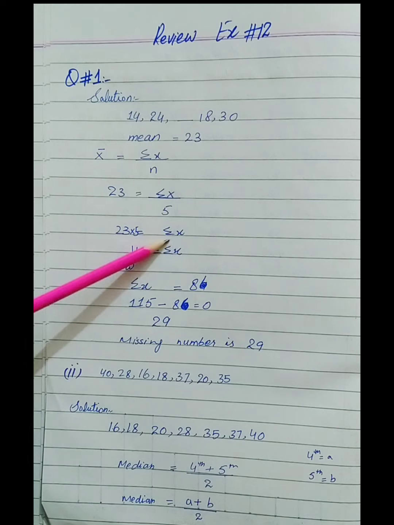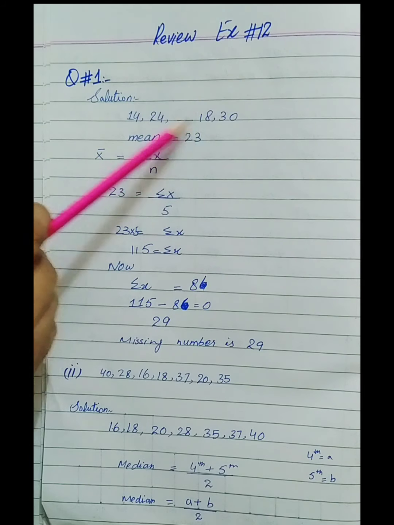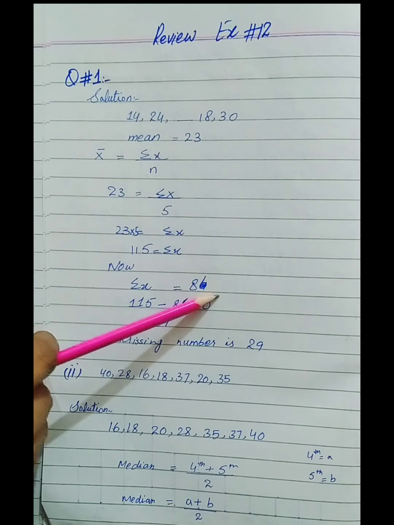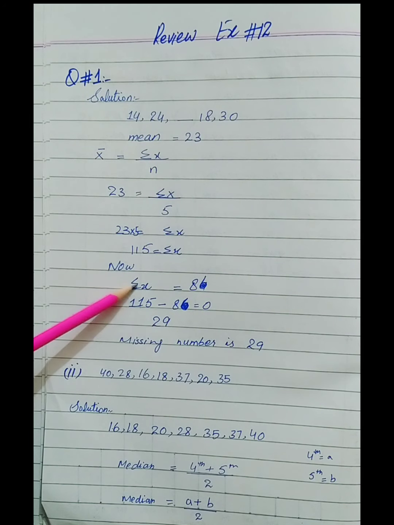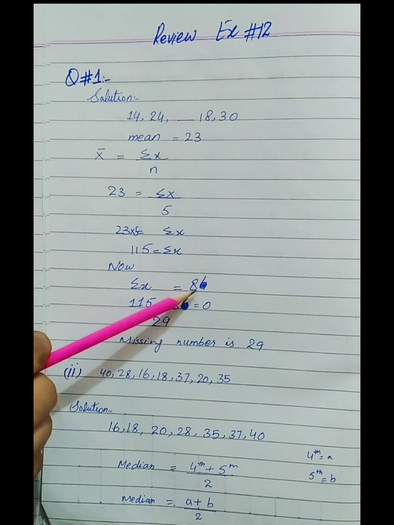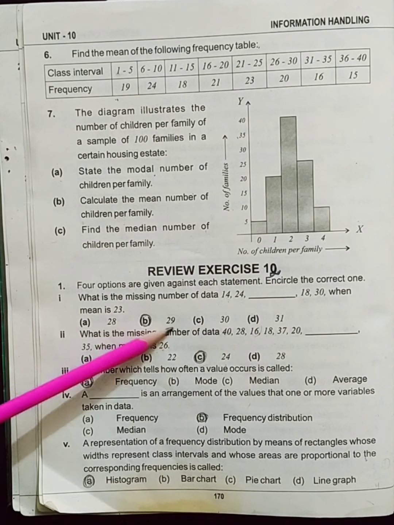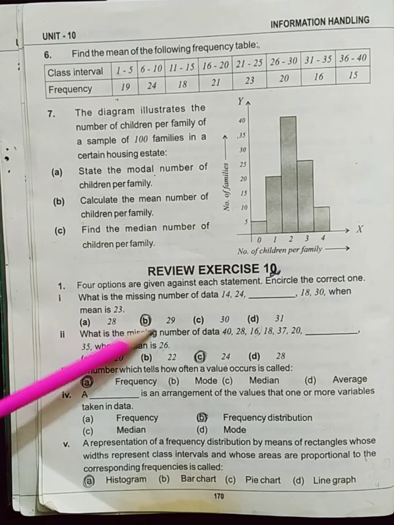And summation x, we have 4 values, one is missing, then we add these 4 values and get 86. Now summation x is 86, so we subtract 86 from 115 and we get 29. So the missing number is 29, and 29 is the correct option, which is B.